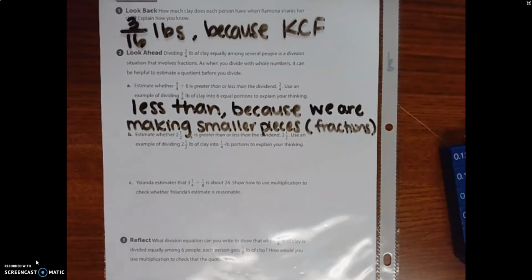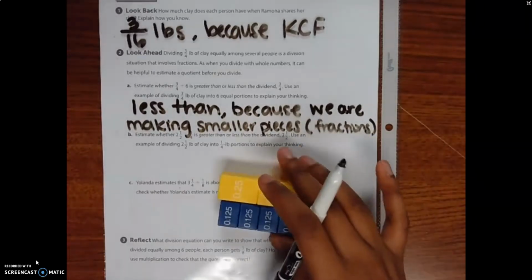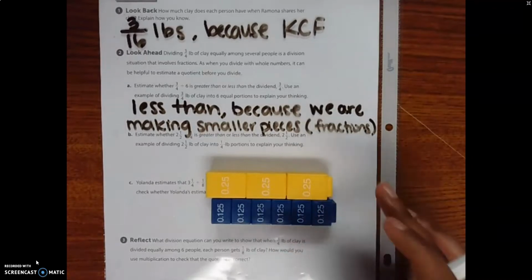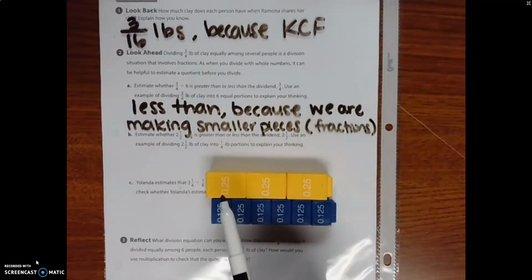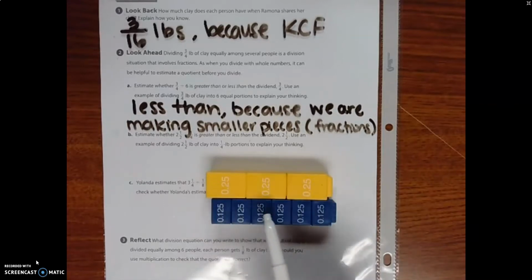It says, estimate whether 2½ divided by 1/4 is greater than or less than the dividend 2 1/2. Use an example of dividing 2 1/2 of clay into 1/4 pound portions to explain your thinking. Again, I'm going to use the same problem from before to show you what they mean. So here, this time they're taking the fraction 3/4 and they will be dividing it by 1/8 here. Okay, so they're taking 3/4 and they're dividing it by 1/8.